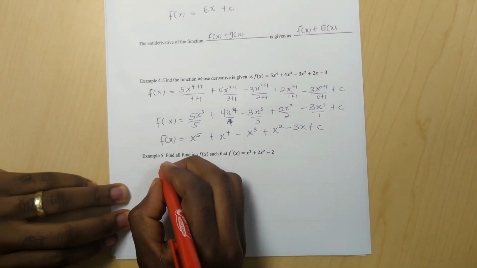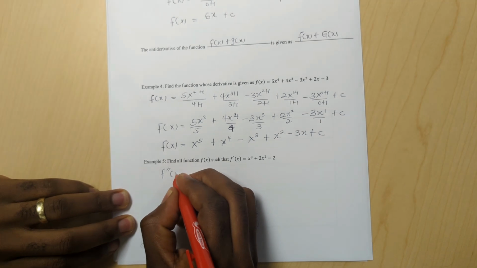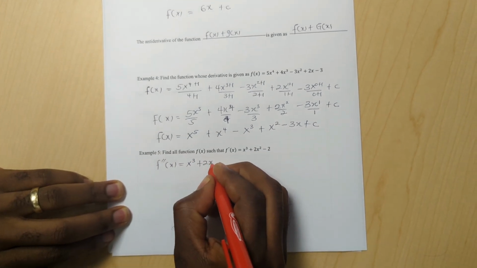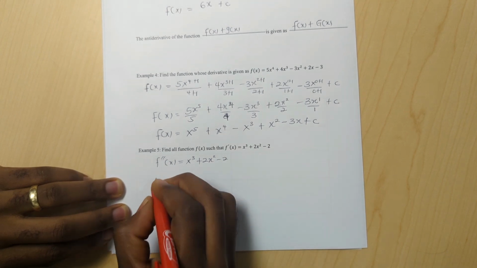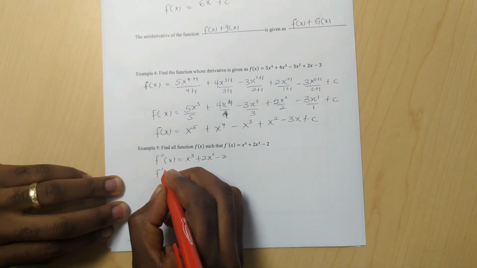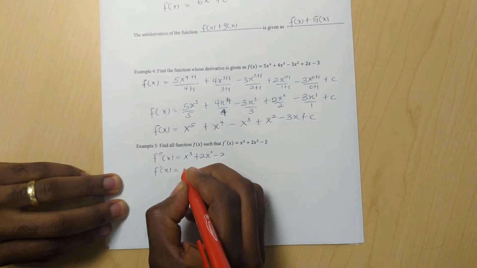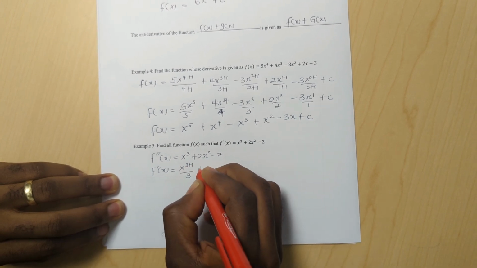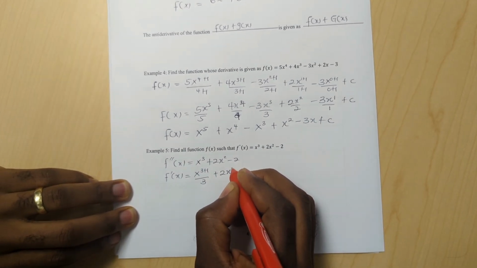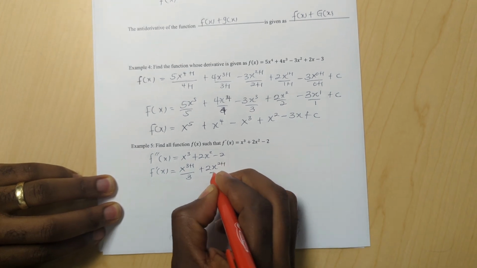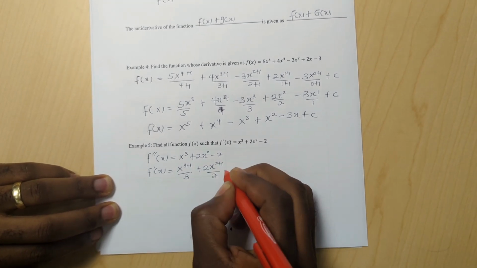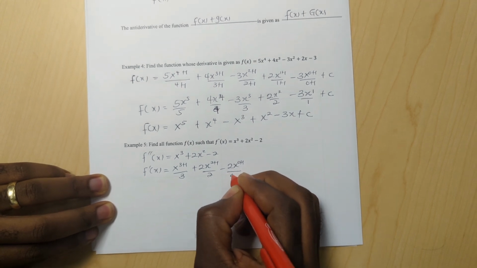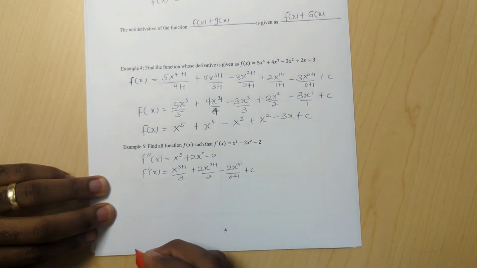So first, we know f double prime of x is equal to x cubed plus 2x squared minus 2. Then we can say f prime of x will be equal to s exponent 3 plus 1 over 3 plus 2s exponent 2 plus 1 over 2, minus 2s exponent 0 plus 1 over 0 plus 1, then plus our constant.